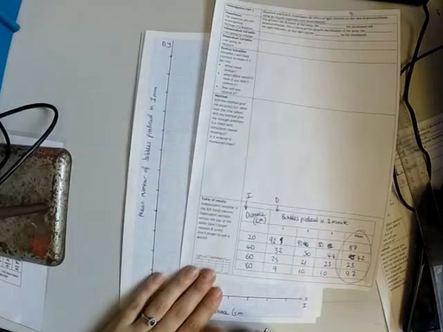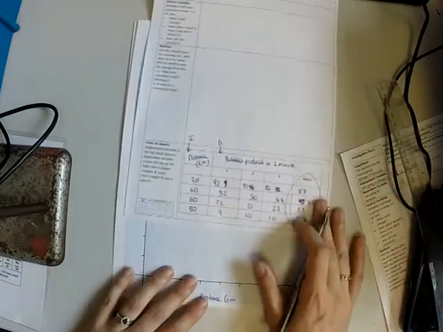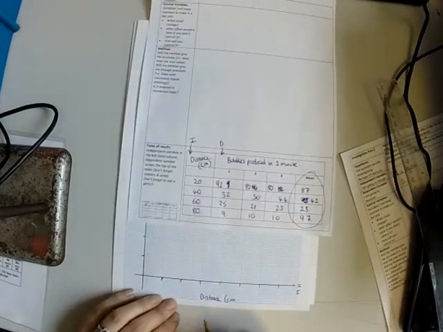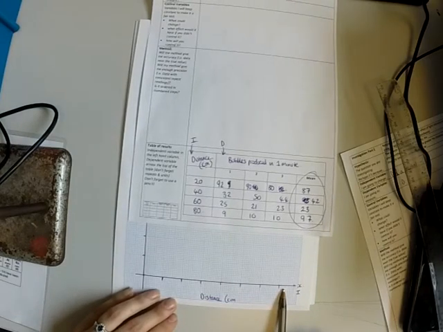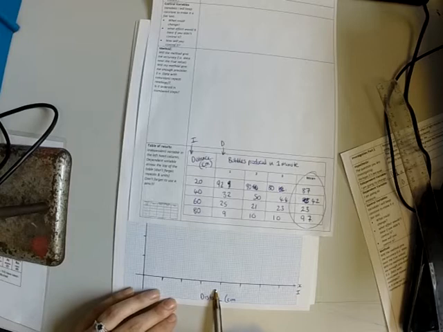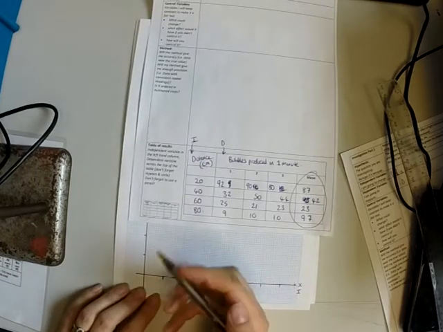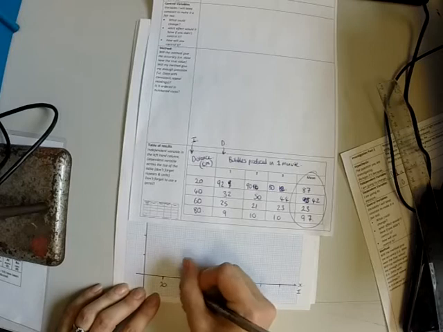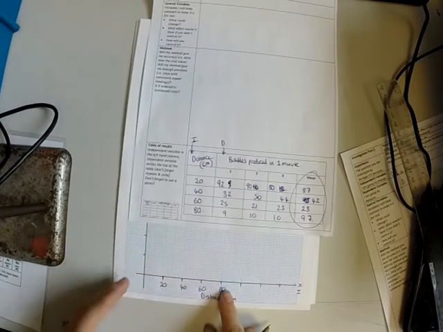Mean number of bubbles produced in 1 minute, and now I can add on my numbers. So for the distance, I need to go up to 80, so I have to fit 80 on here, and as long as it takes up 1/3 of my axis scale, it will be the right size. So 10, 20, 30, 40, 50, 60, 70, 80. Oh, just slightly doesn't fit, so I'm going to make it smaller and do 20, 40, 60, 80, and that's taking up at least 1/3.